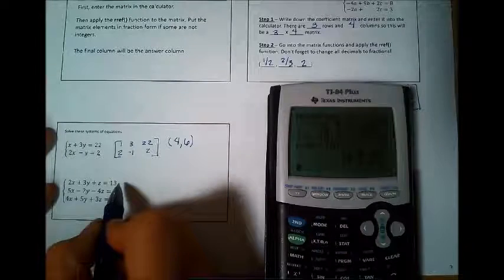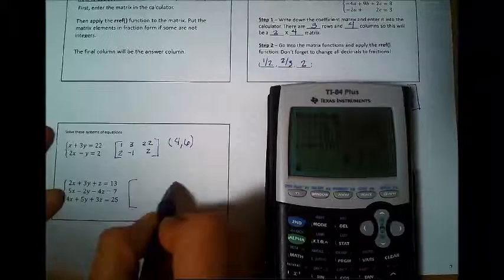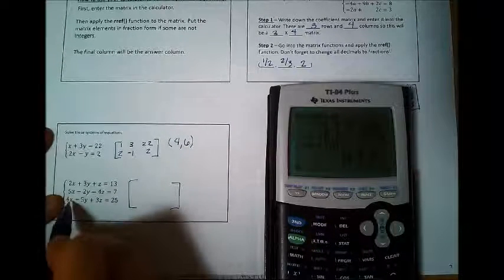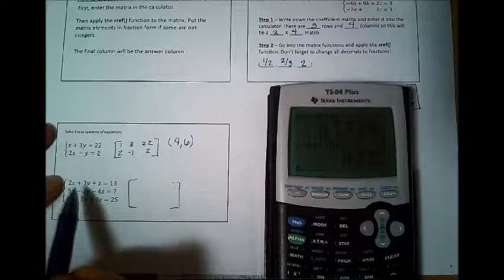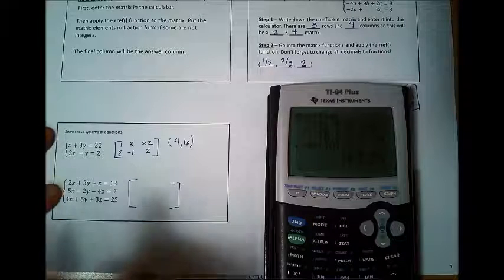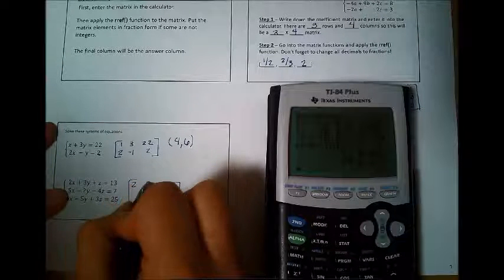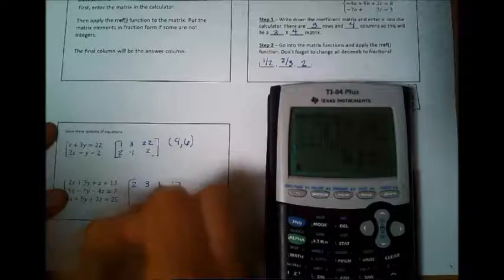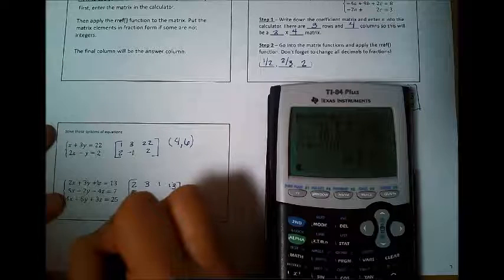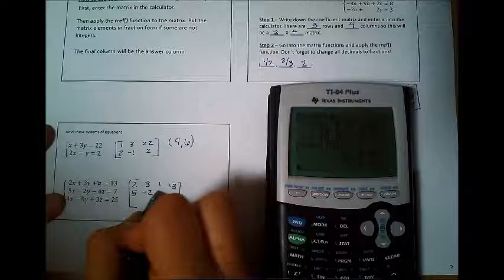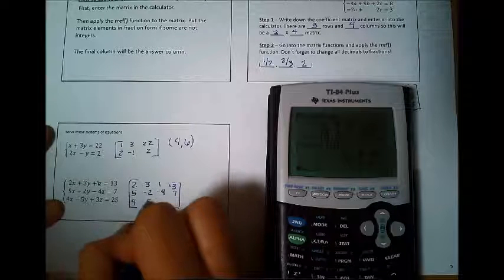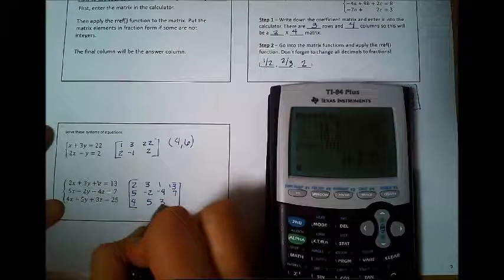One last one we need to get taken care of. This is going to be a 3 row because we have 1, 2, 3 rows of equations and 1, 2, 3, 4 columns. So it's going to be 2, 3, 1, 13, 5, negative 2, negative 4, 7, 4, 5, 3, 25.